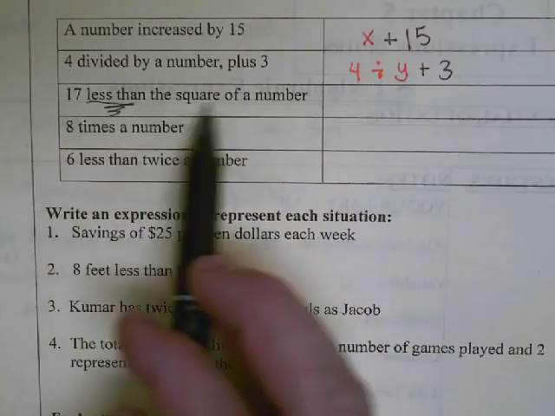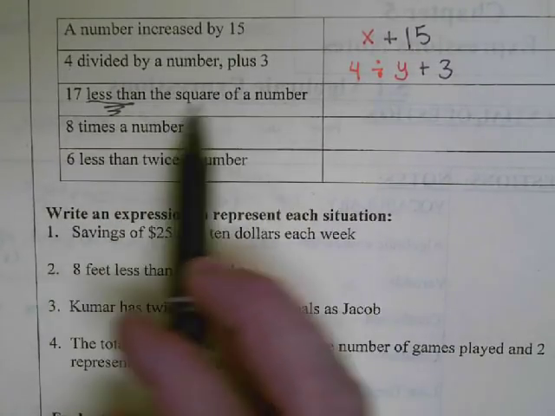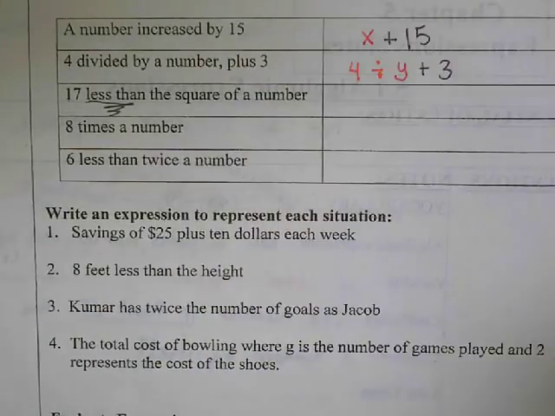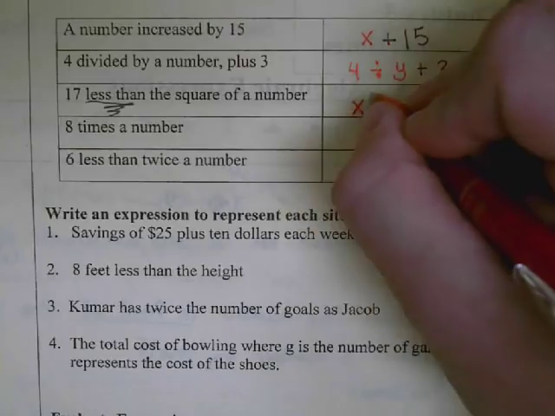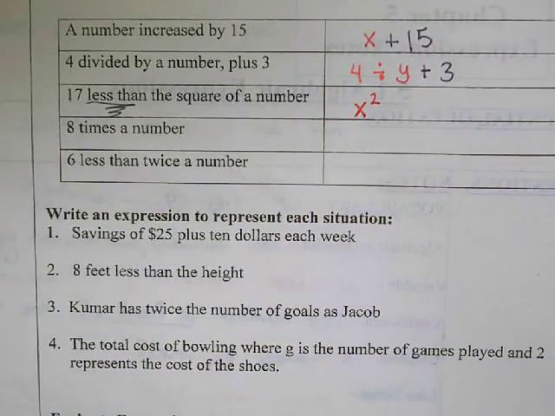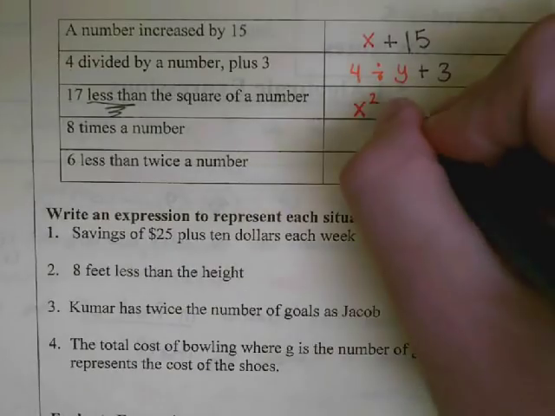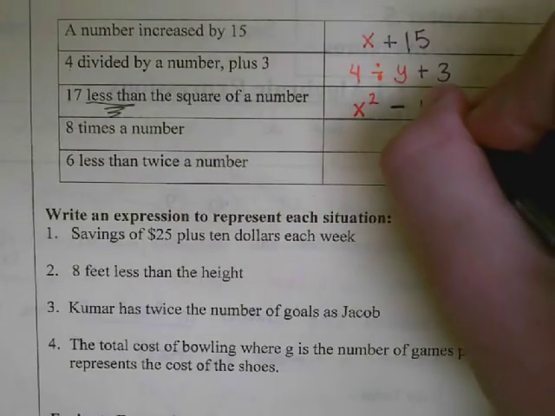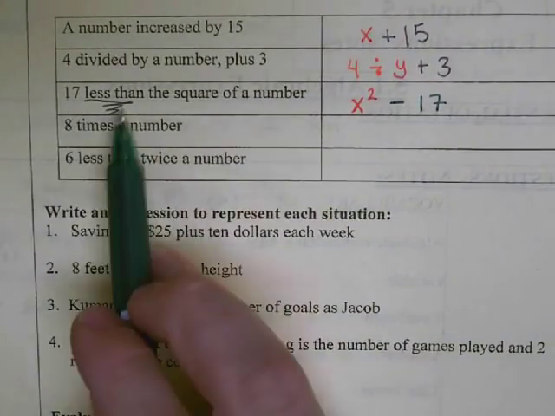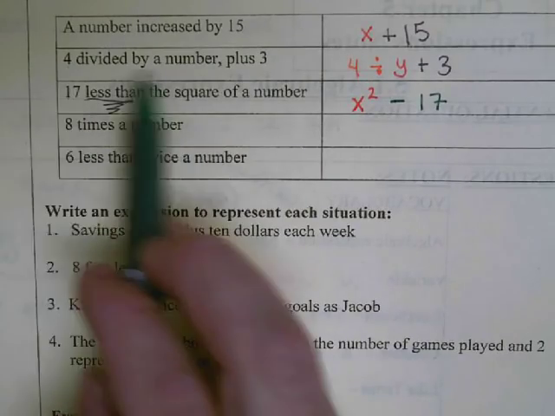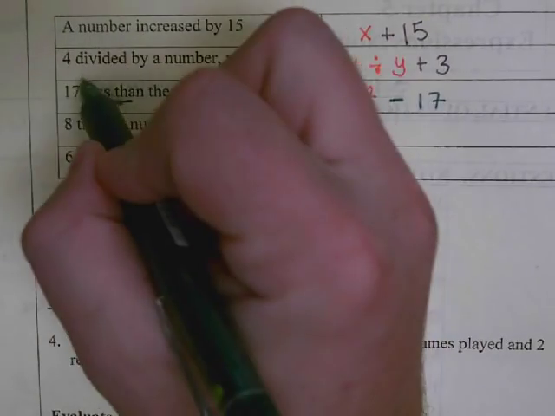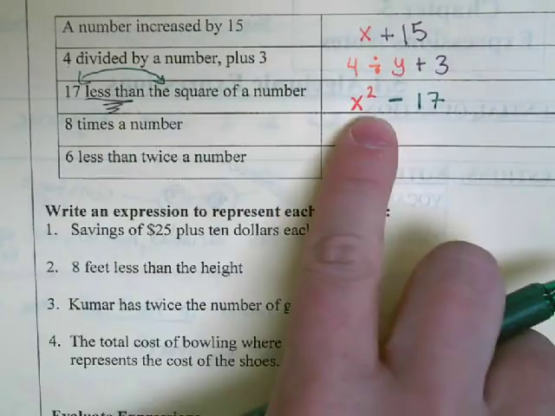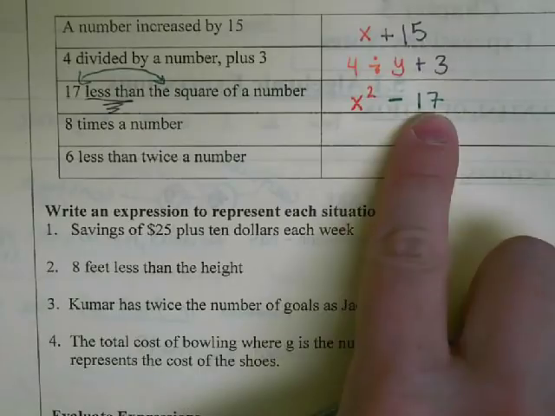So since the square of a number is coming second, I need to write that first, only because it's less than. So we'll say the square of a number, so that's a number, and then it's squared, and then less than, that's minus 17. So notice how when it was less than, we switched this order. These two kind of switched places when we wrote it. The second part came first, and that first number came second.